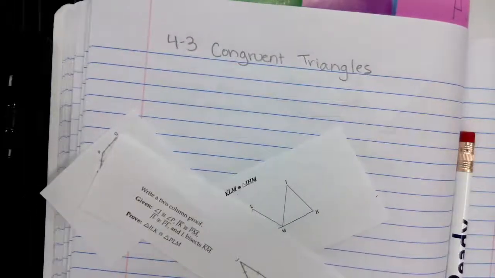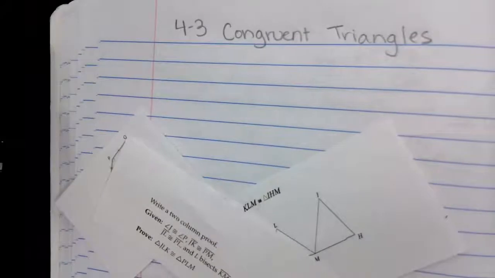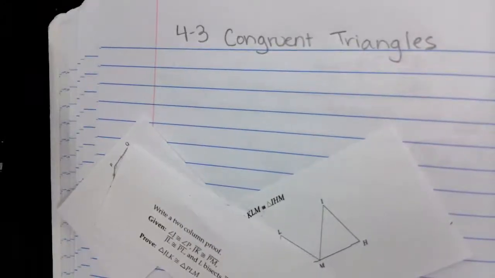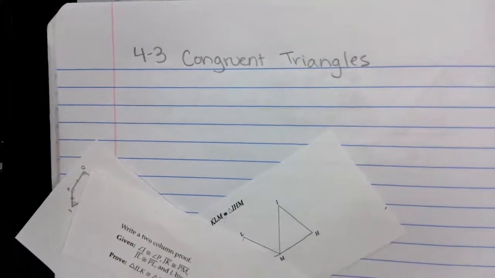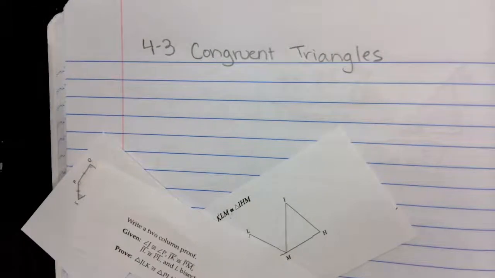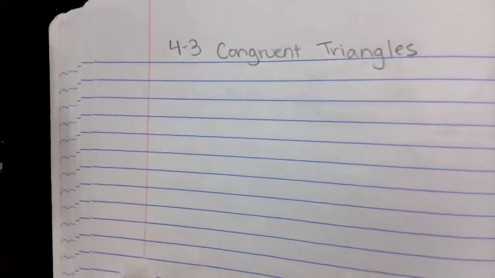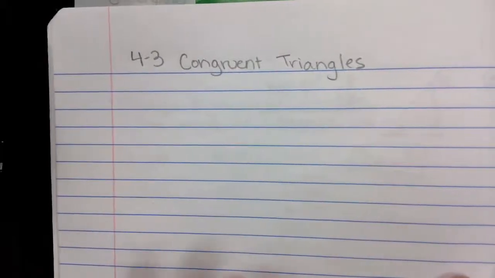Seem pretty like no duh as we do it. You're gonna be like, yeah, that makes sense. But there are some really important parts about this that we really need to make sure that we understand, that we have a good concept of before we move on. Okay, so first off, I'm going to just set these things aside. So if you have your 3 pieces of paper, just set them aside for a moment.